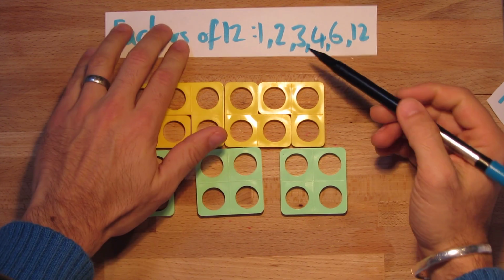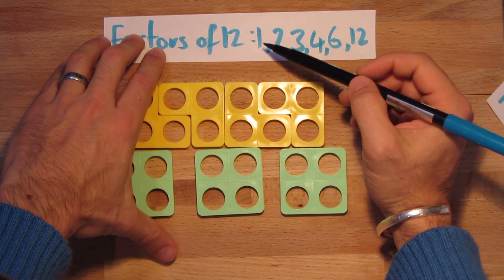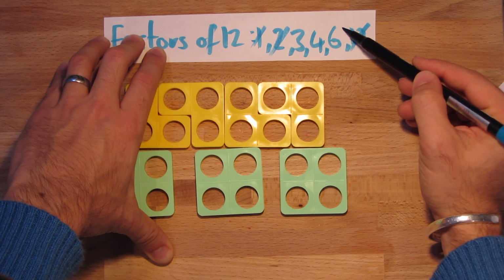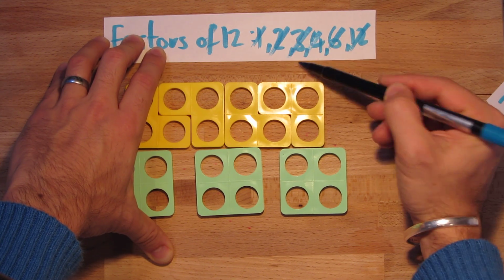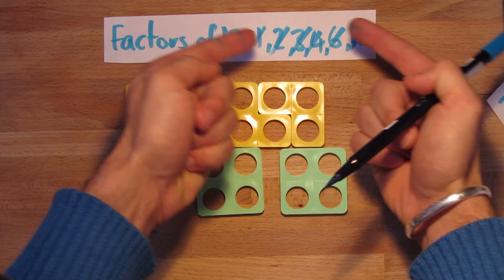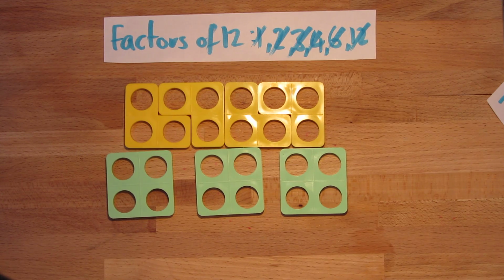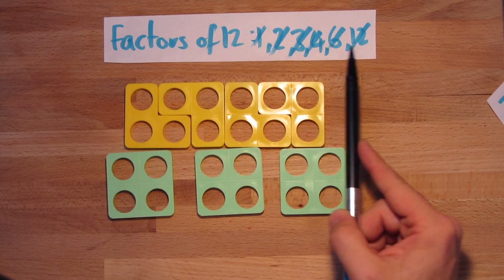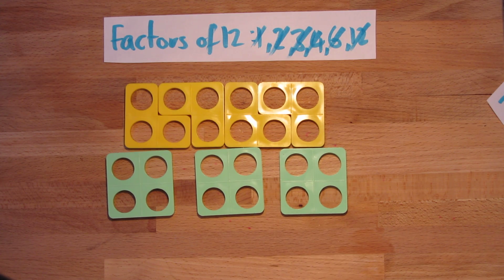Let's check that we've got them in pairs, because they have to come in pairs. So 1 goes with 12, 2 goes with 6, 3 goes with 4. Did you see that? Left, right, left, right, left, right, until I get into the middle. That only works if I've written them in order from 1 up to the number itself. But it's a useful checking mechanism.